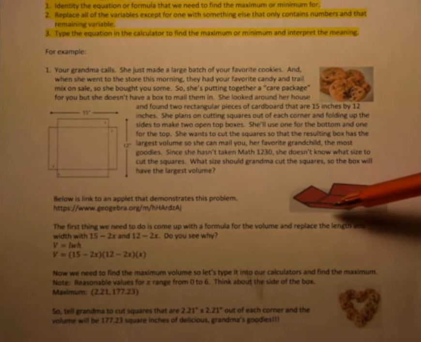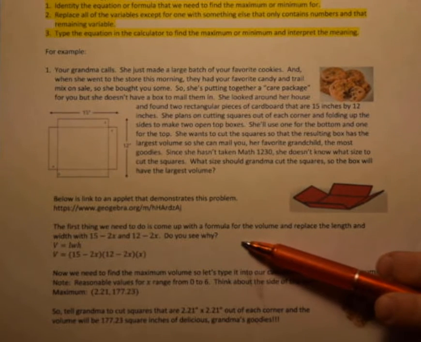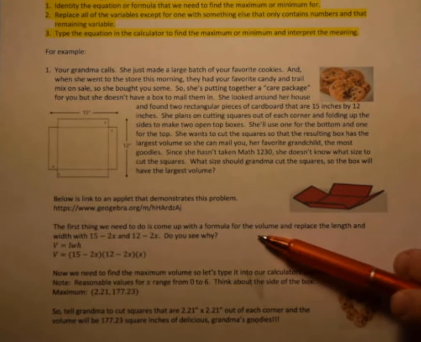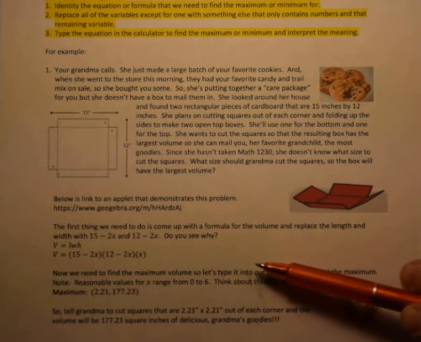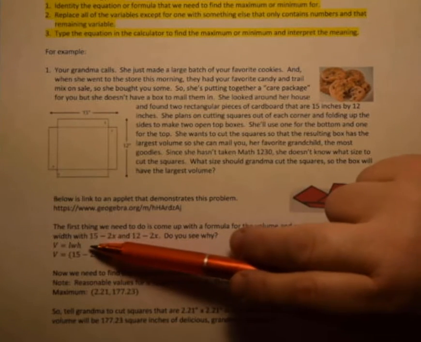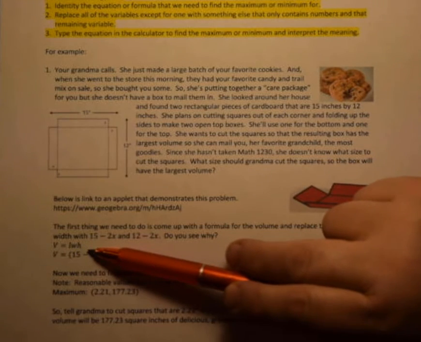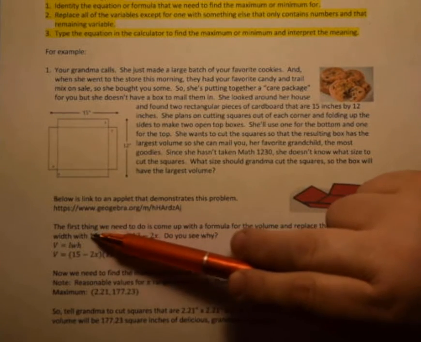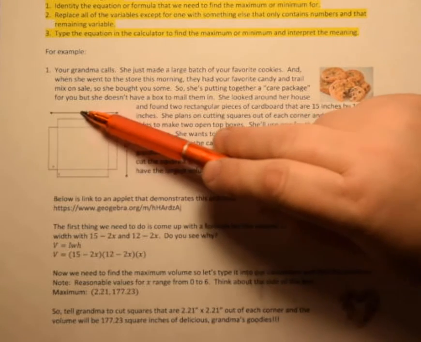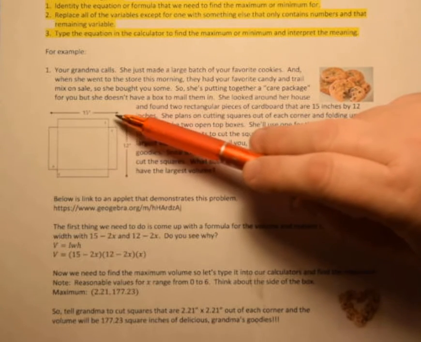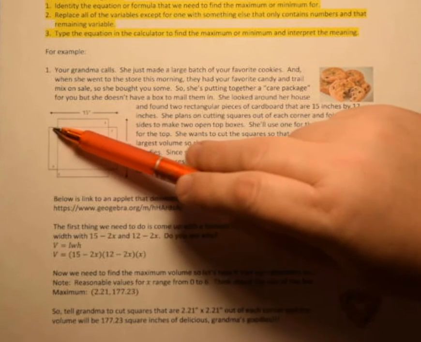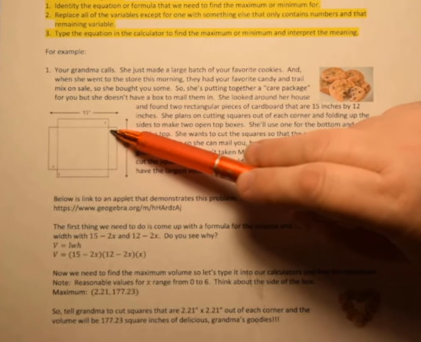Okay, so the first thing we need to do is come up with a formula for the volume and to replace the length and the width with something. So the volume of a box is length times width times height. Well, our length was 15 inches, but then we cut X inches out of either side.